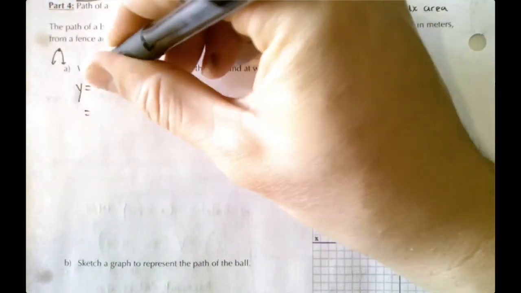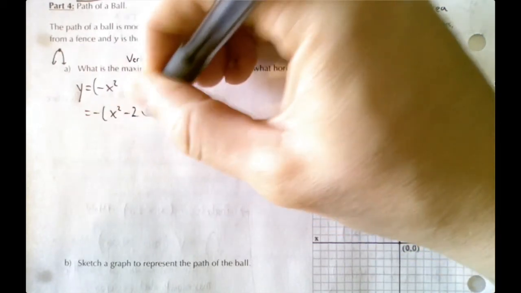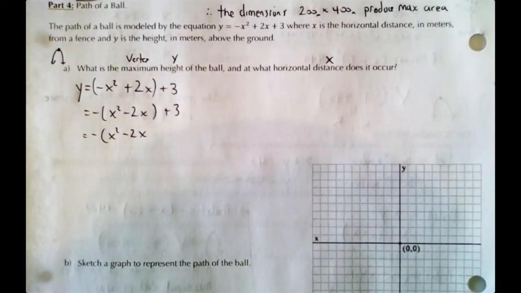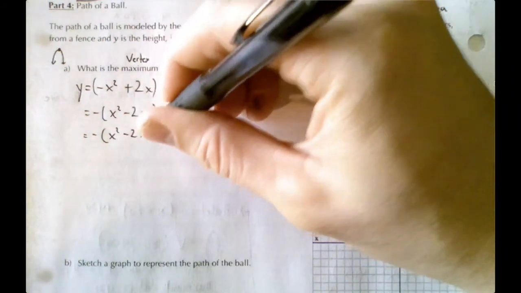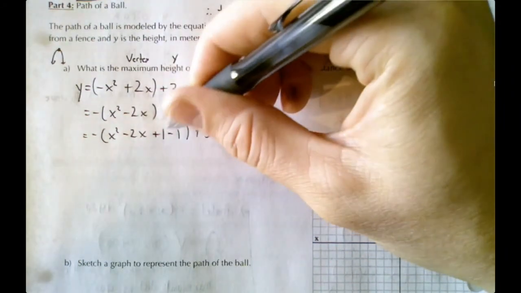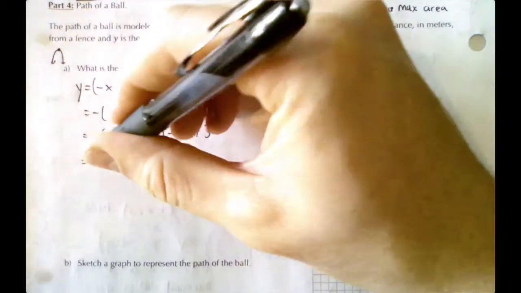Group the first two terms, common factor the negative. Take that middle term, 2 divided by 2, which is 1, square it, we get 1, so we're going to add 1 and subtract 1. We're going to take the negative 1, bring it out of the bracket by multiplying by the negative 1 in front.